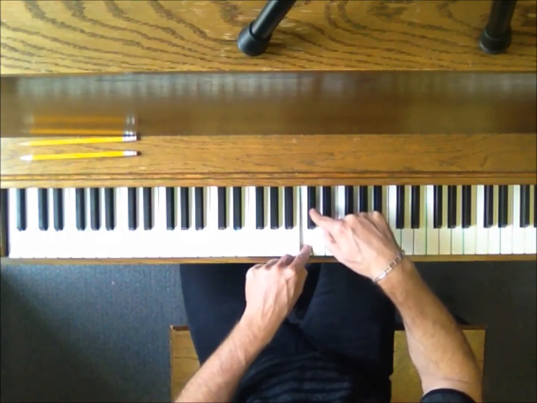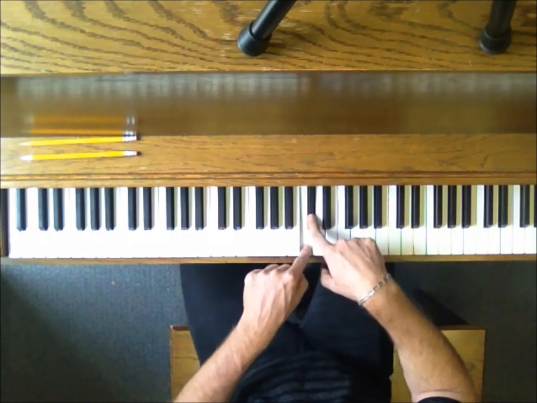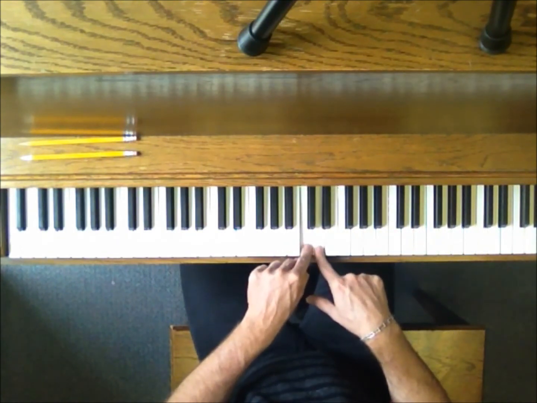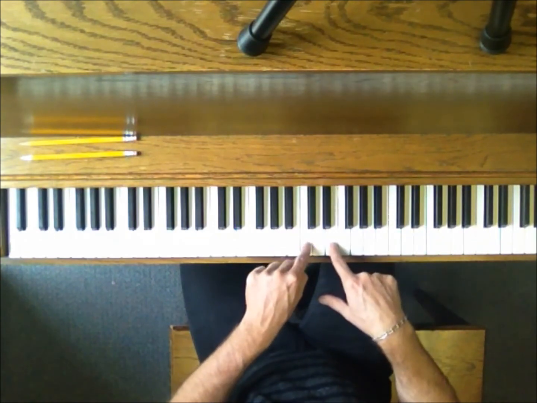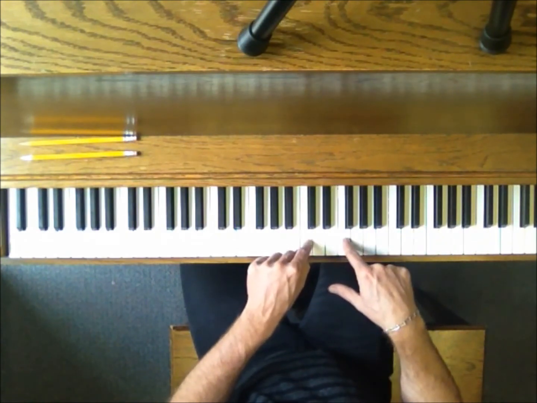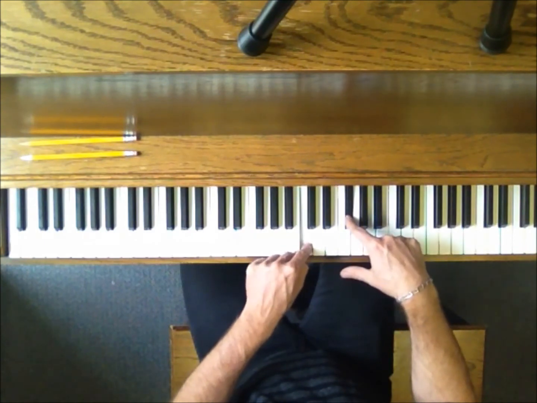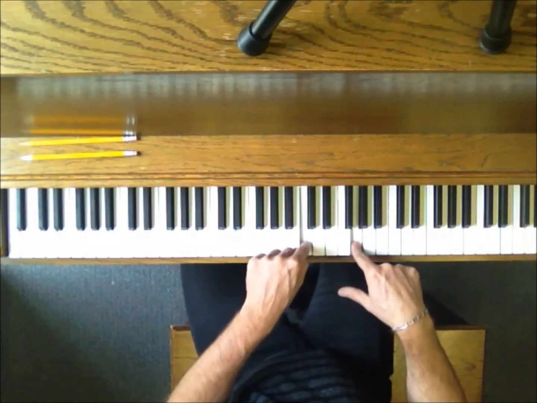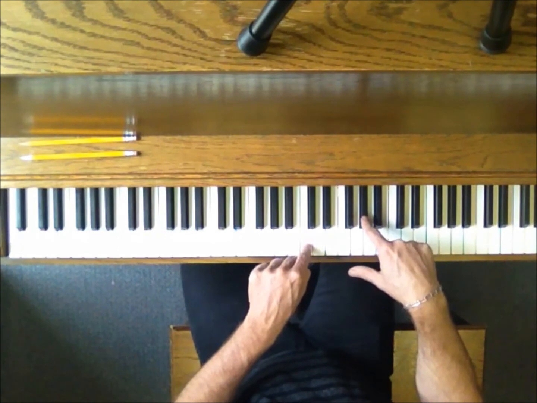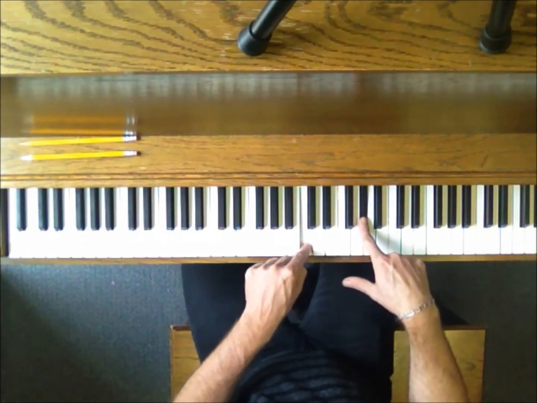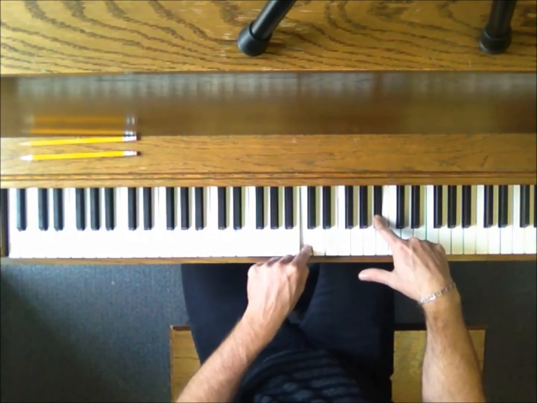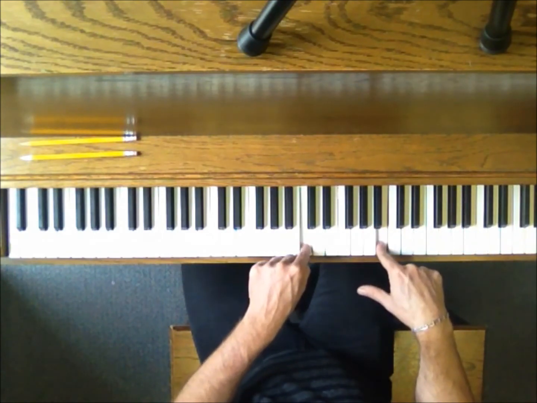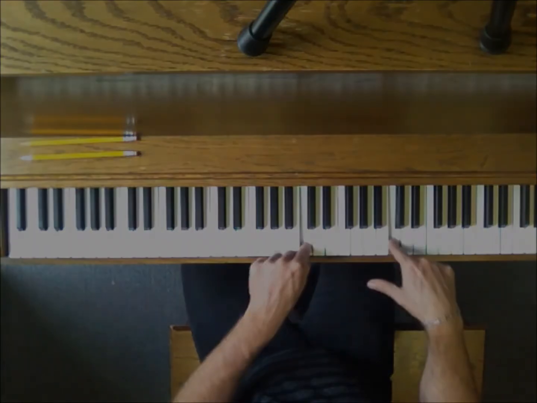So C to D flat, that's a minor second. Here's a major second. Here's a minor third or an augmented second. Here's a major third. Perfect fourth, augmented fourth or diminished fifth. Perfect fifth, augmented fifth or a minor sixth. Major sixth, augmented sixth or a minor seventh. Here's the major seventh, and then a perfect octave.